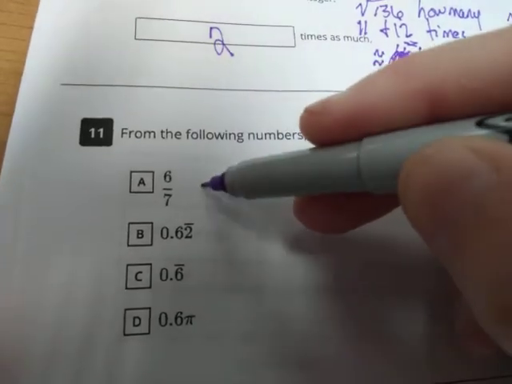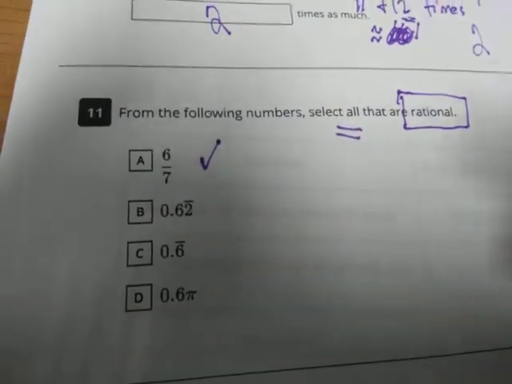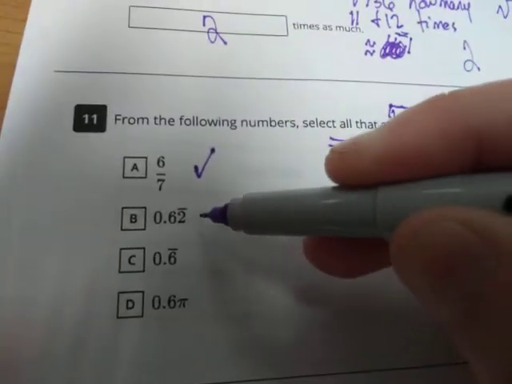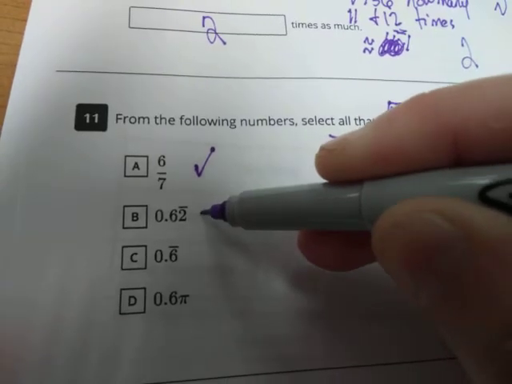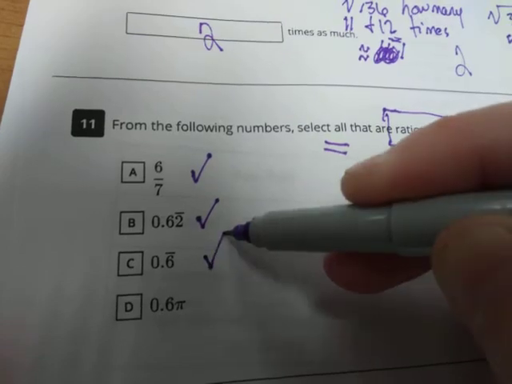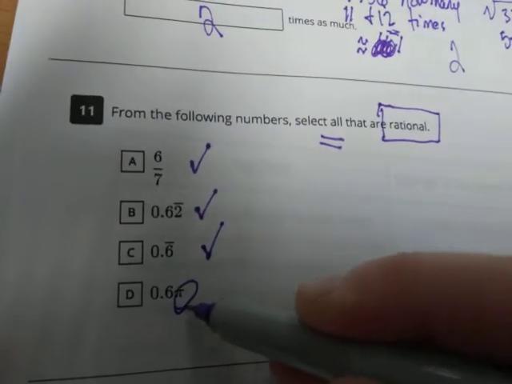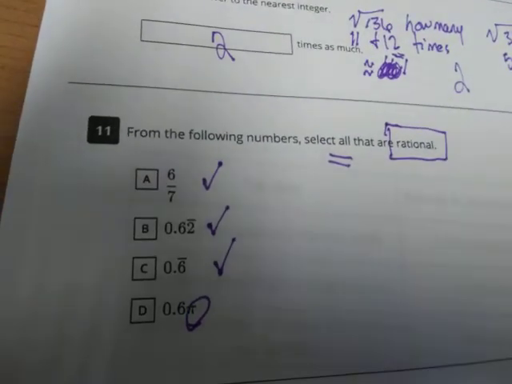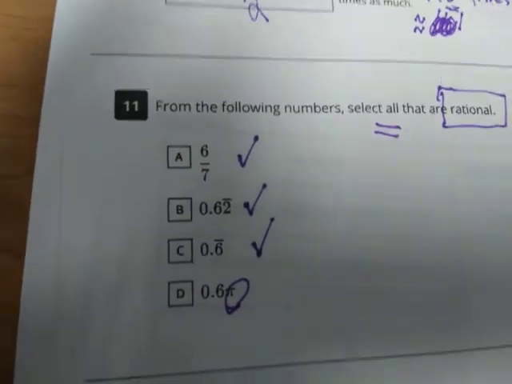So 6 over 7 is rational. 0.62 repeating, it's a repeating decimal, so it is rational. 0.6 repeating, it's a repeating decimal, it is rational. Well, there's pi. I know it's irrational automatically. All right, so number 12.